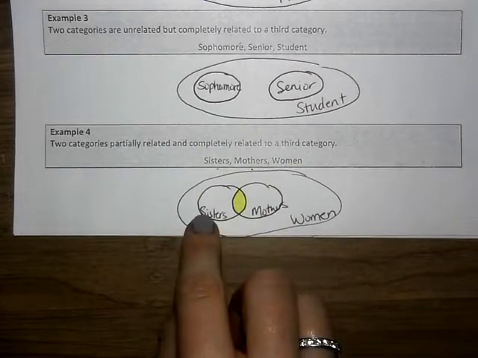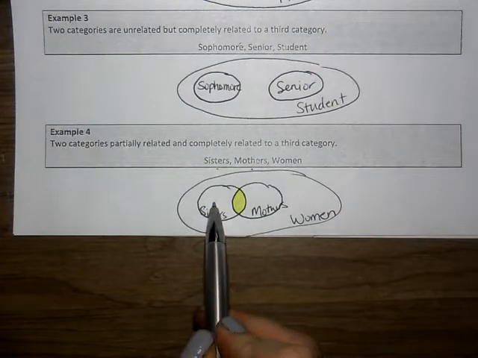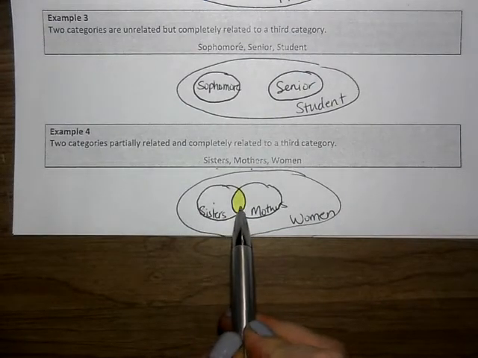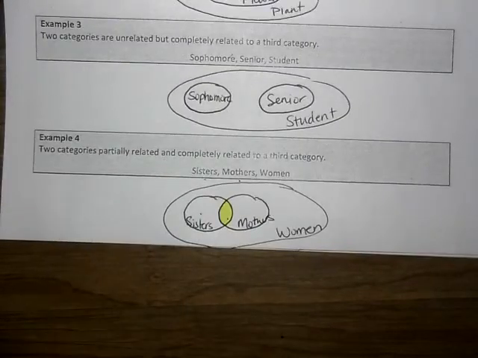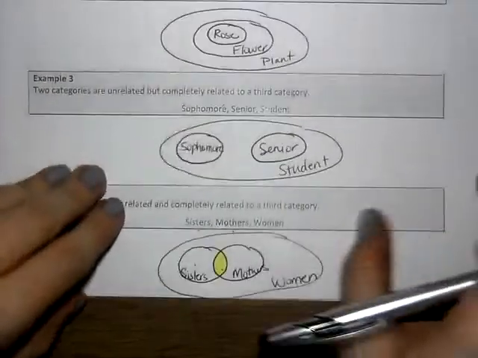Someone that's just, like my daughter, she's only a sister, okay? So she would fall into just this piece here, where I would be in the yellow section, okay? So this is what we want to think about: how do these things relate, and what doesn't really fit into maybe a certain category.